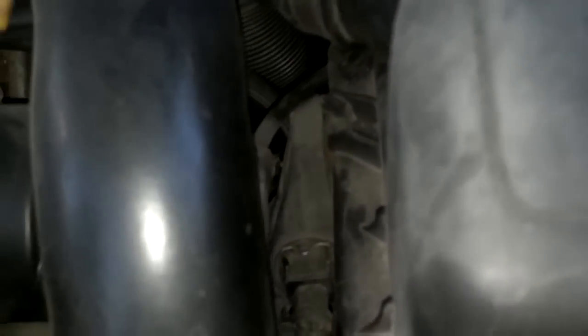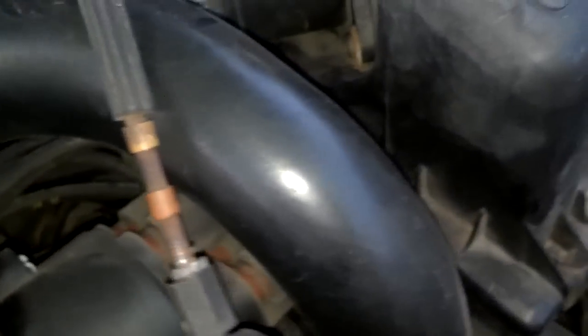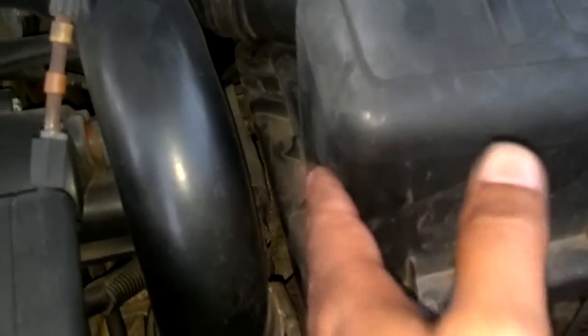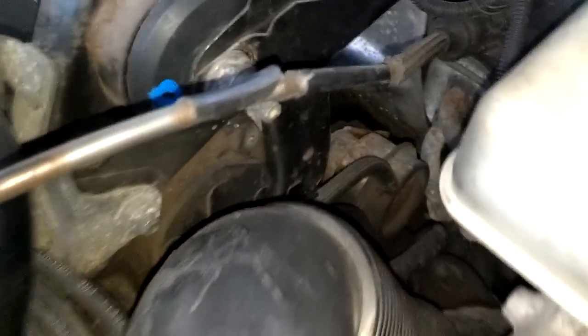There's a valve there, a turbo valve, that has some vacuum lines going to it. So what you want to do is access that valve that's normally mounted on the passenger side of the airbox. Check the vacuum lines going from it back to your turbo and anywhere else that they go.